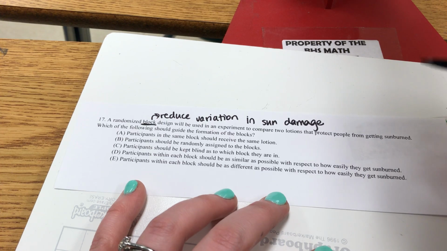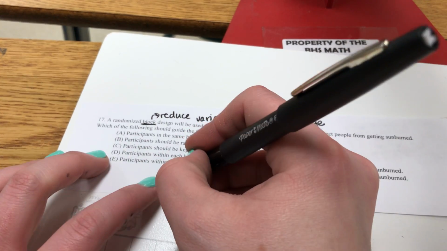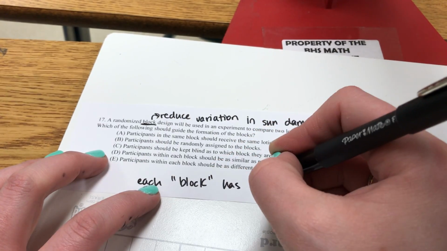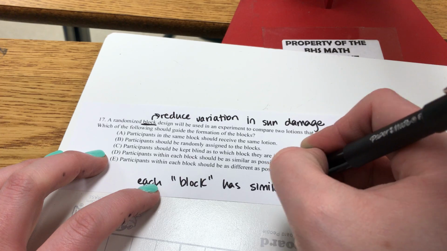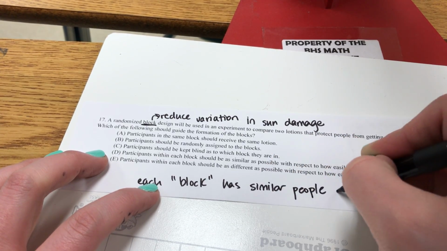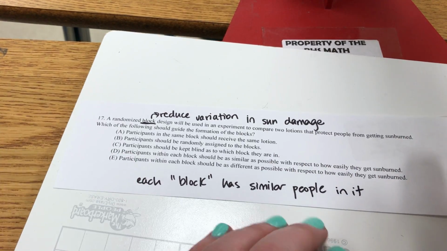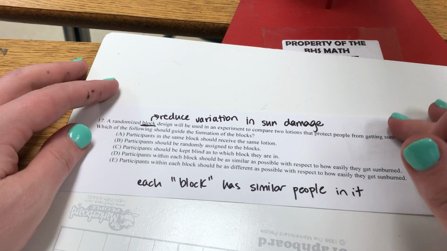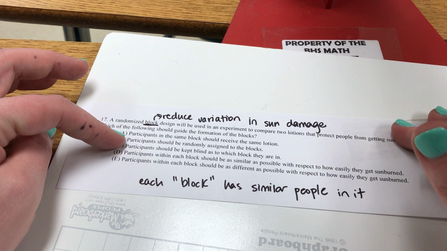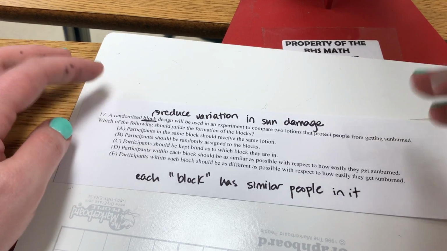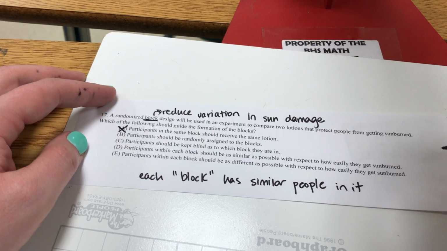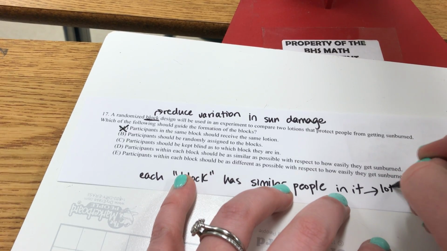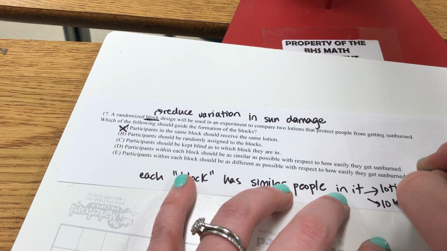The other idea with blocks is that each block has similar people in it. So each block has similar people, and then you would take that block and split it up against the two lotions. So participants in the same block should receive the same lotion. That is not how blocking works. Remember, each block has similar people, and then you split them up. So you would split this up into lotion A and lotion B.